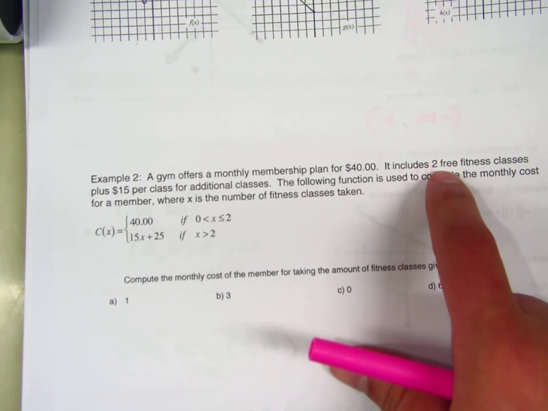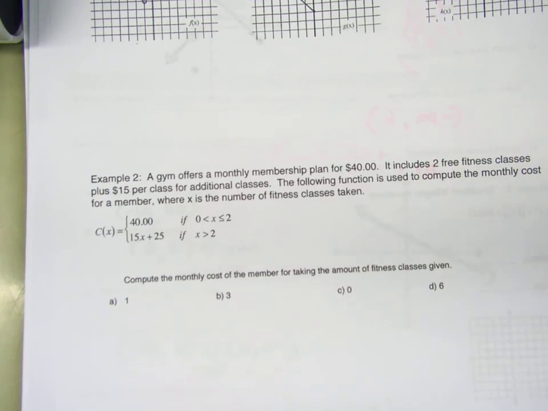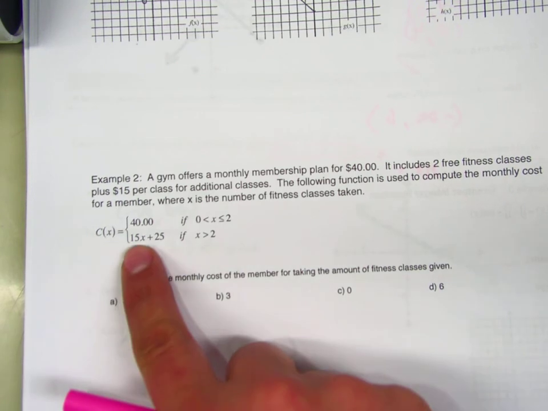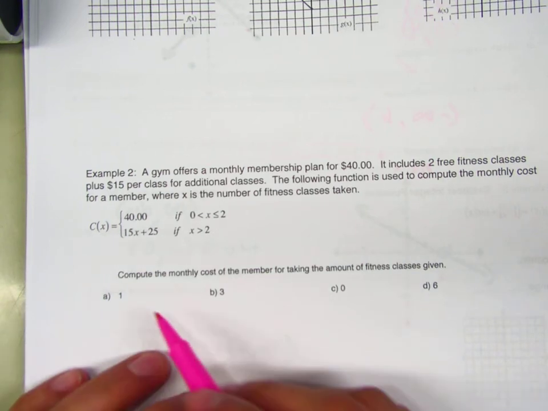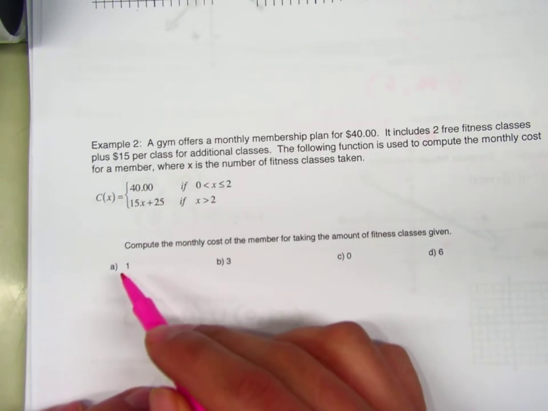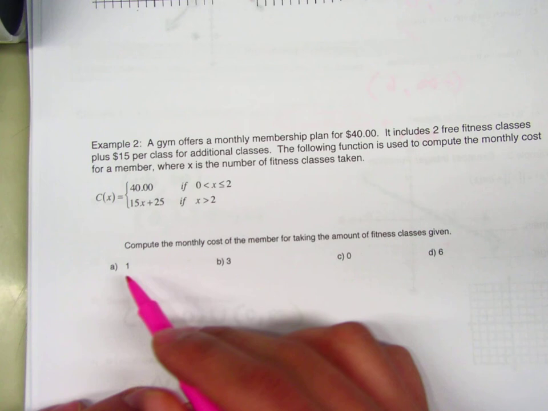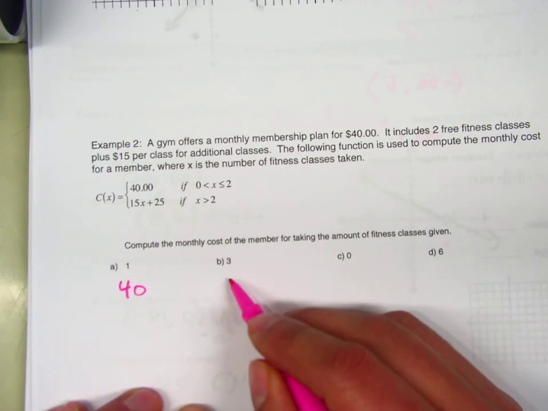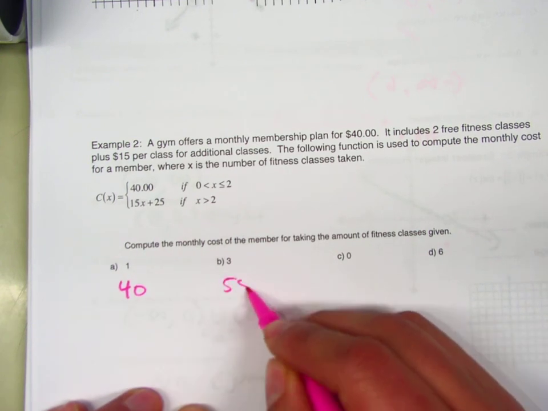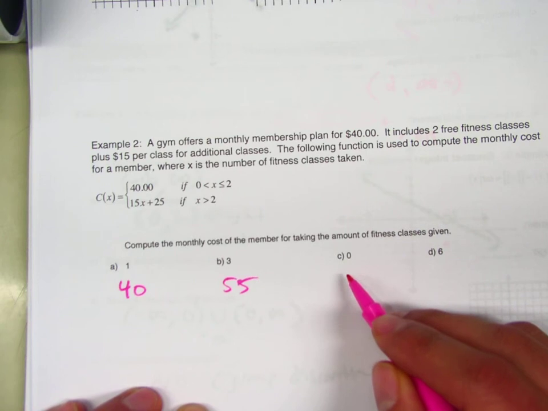So what if I go to 2 classes? How much am I paying? 40. What if I go to 3? Now what happens? 55. Now it goes up, and then we're paying 55. Does that make sense? Yeah. So how much was this going to be? 40. This one was 55. What about this one?